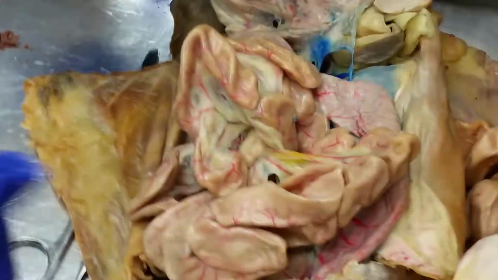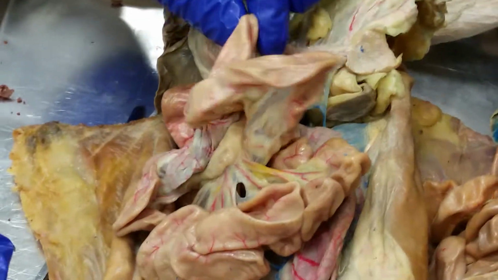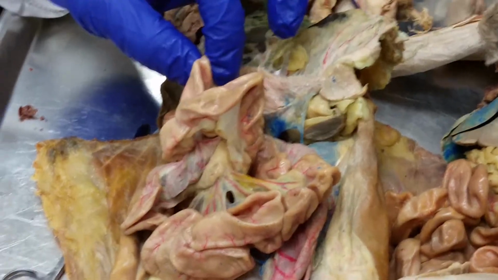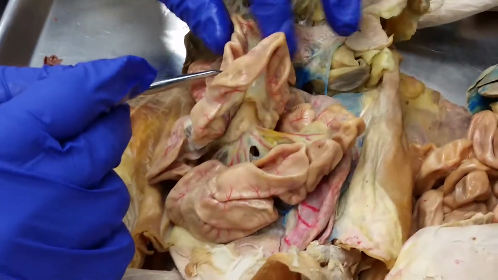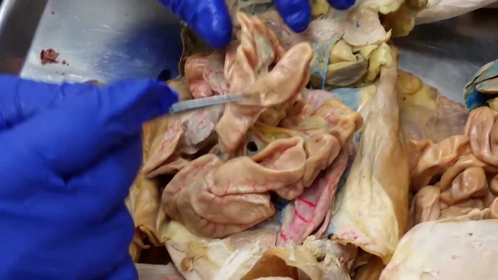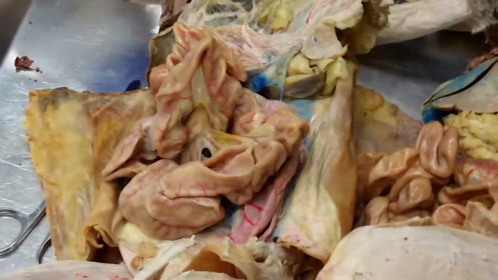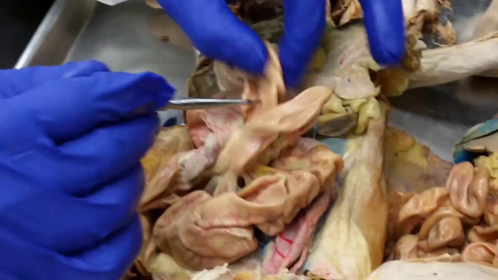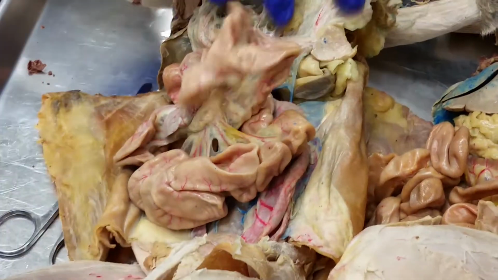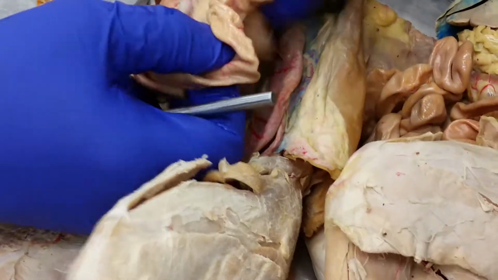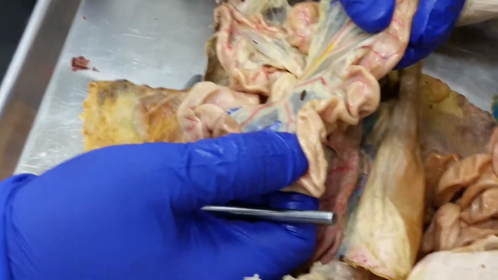So if I put a pin kind of somewhere here, you say jejunum, because you will not be able to see the duodenal-jejunal junction. You won't be able to see it because it kind of flows into each other. Okay, so if I put a pin anywhere here, you know to say jejunum. Okay, jejunum.